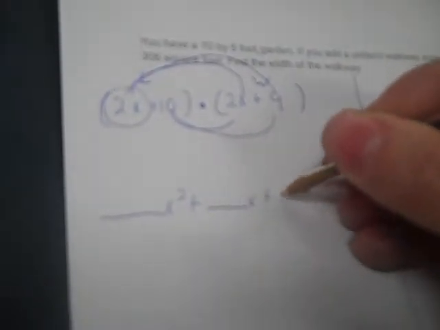Okay, now I come back over here and I write blank x to the second plus blank x plus blank. So for x to the second, we have 4. For regular x, we had 18 and 20, and that's 38. Then for non-x's, you have 90. Okay? Now, put equals A. A stands for area, because length times width equals area.